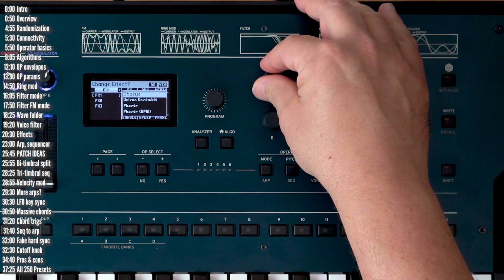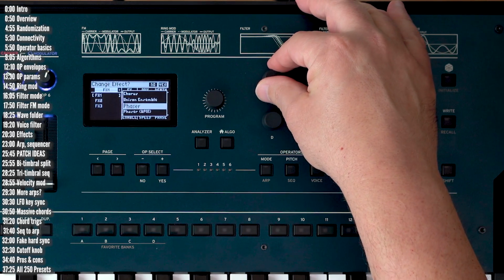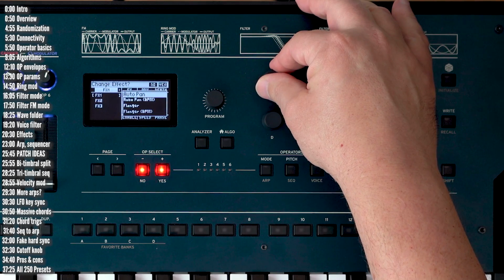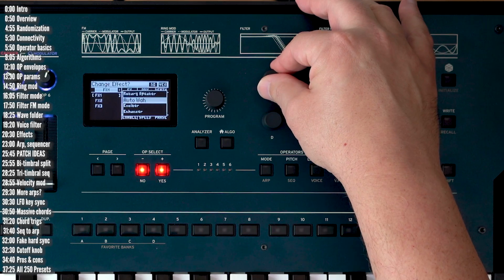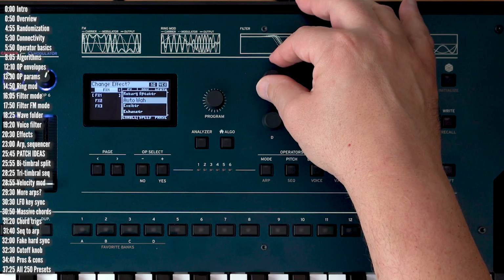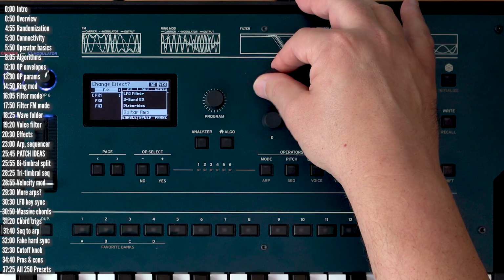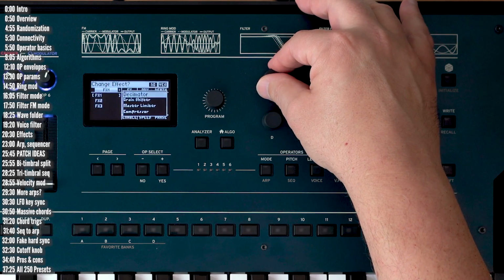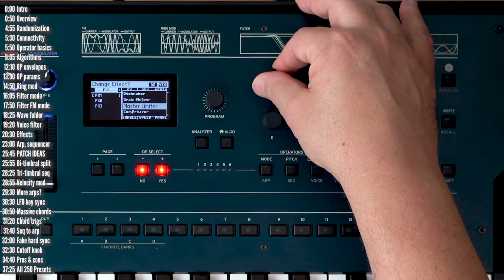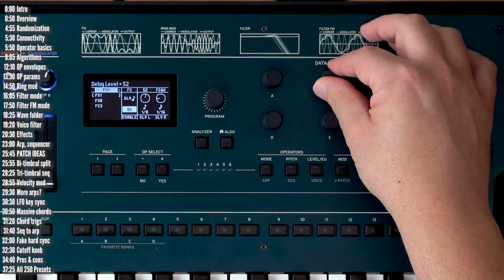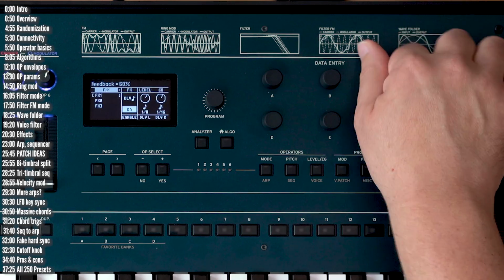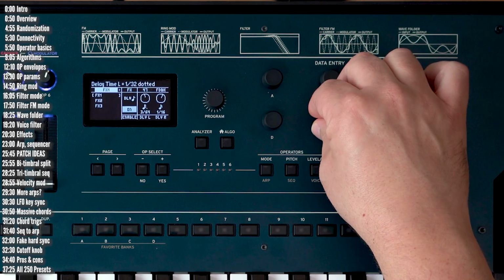It's a chorus, unison ensemble, phaser, tempo synced, auto pan, tempo synced, flanger, speaks for itself, guitar amp, delay is always nice, tempo synced or not, in stereo by the way.